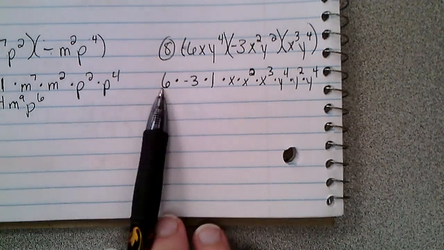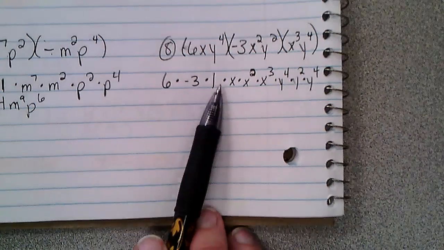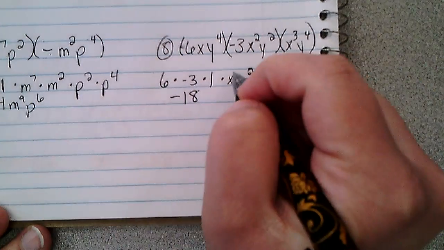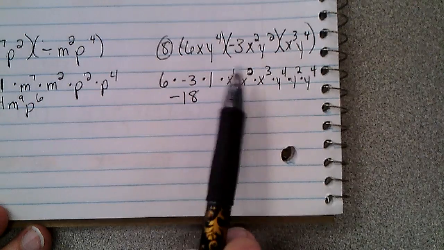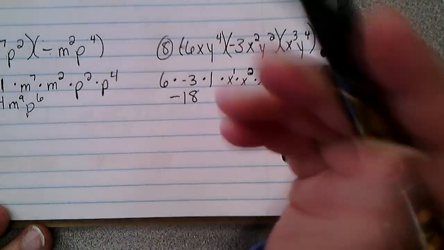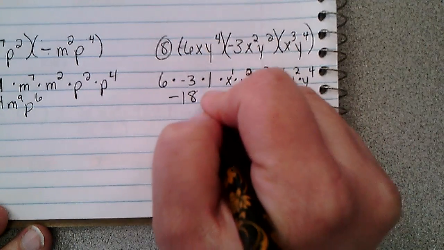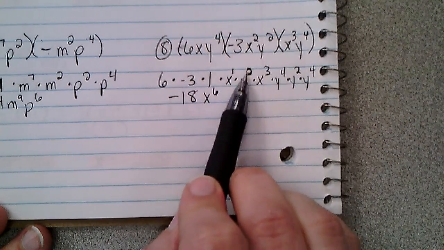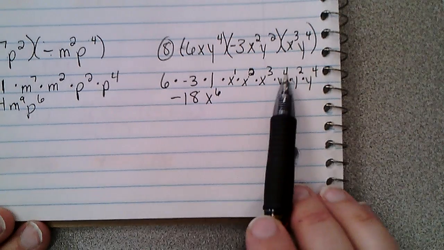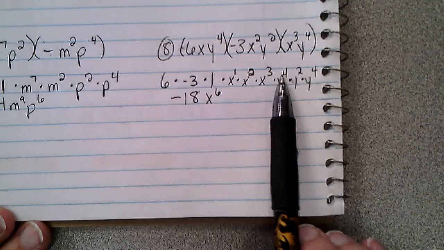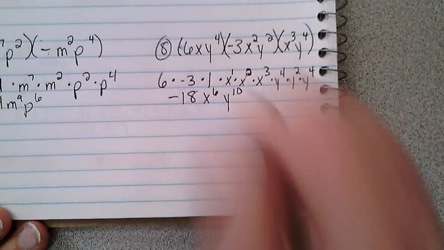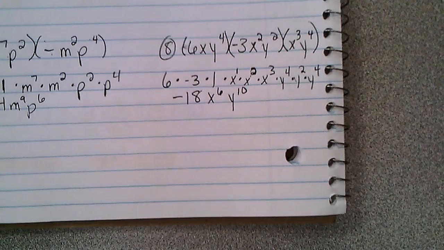All right. 6 times -3 is -18 times 1 just leaves that -18. Then don't forget the implied 1. So 1 plus 2 plus 3. So I have a total of 6 x's being represented. 1 plus 2 is 3, plus another 3 is 6. Then the y's, I have a total of 10. 4 plus 2 is 6, plus another 4 is 10 y's being multiplied together for my final monomial.